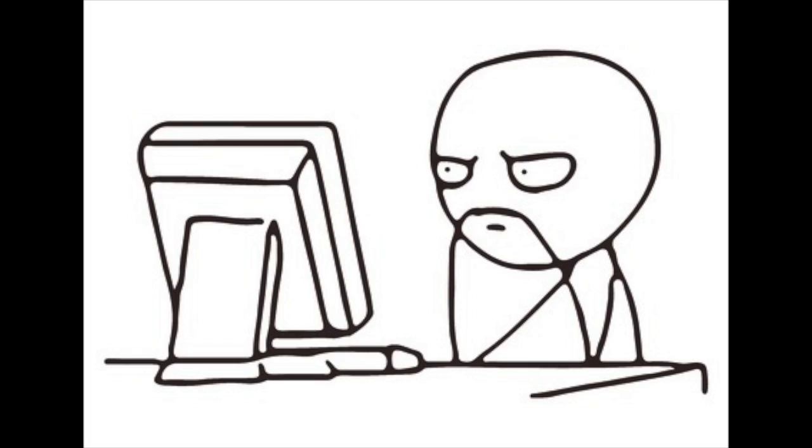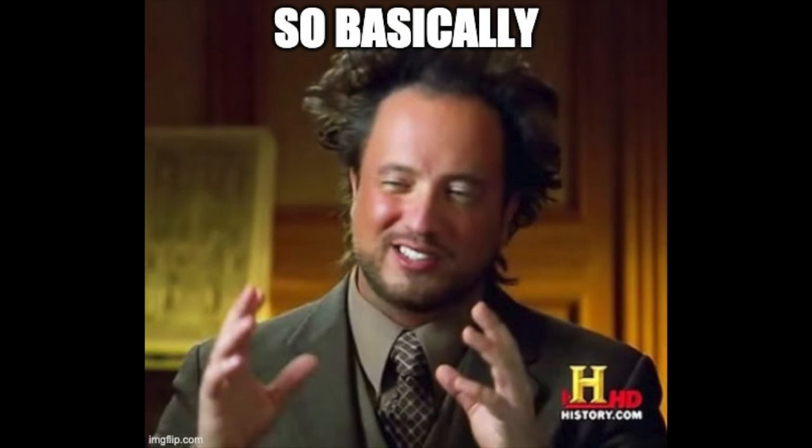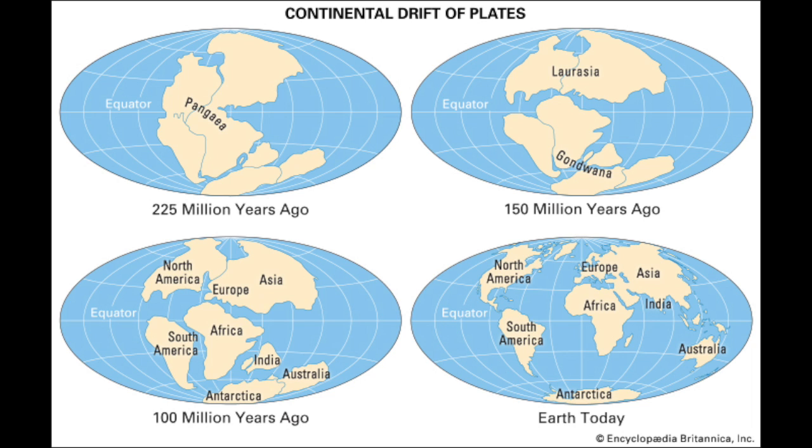So, what is continental drift exactly? Well, continental drift is basically the theory that explains how continents move around on Earth's surface. But how do we know that this theory is in fact true?